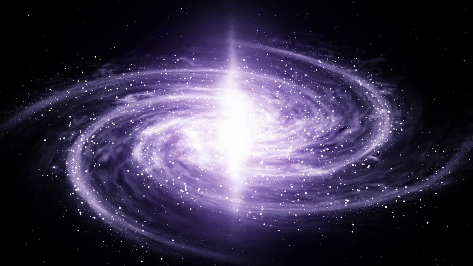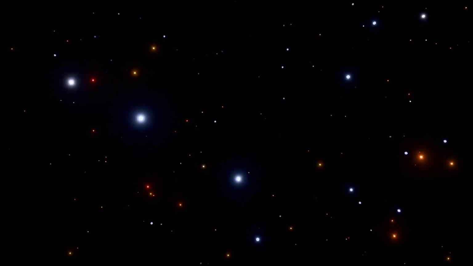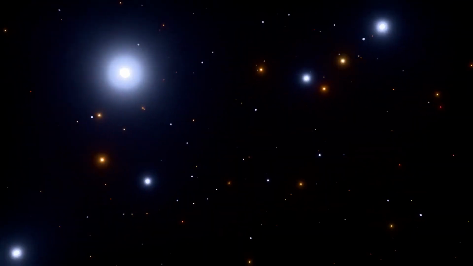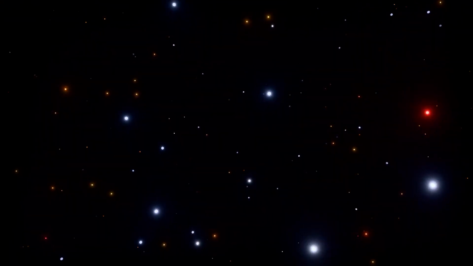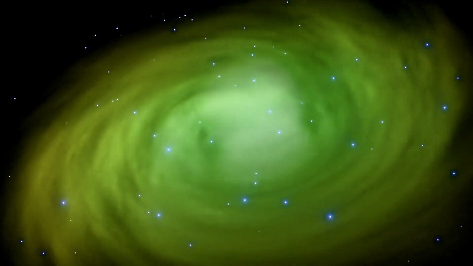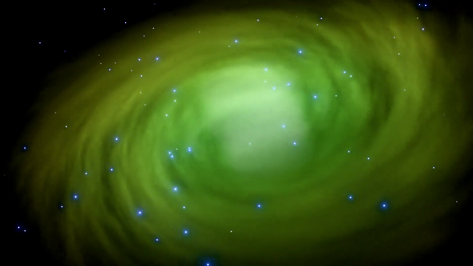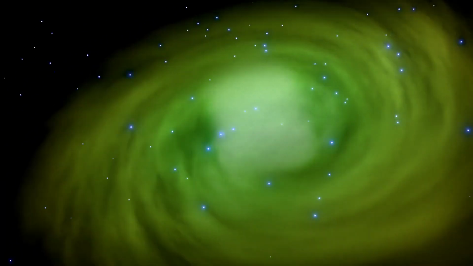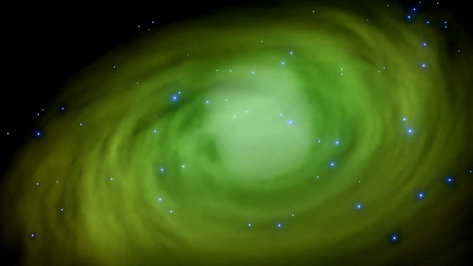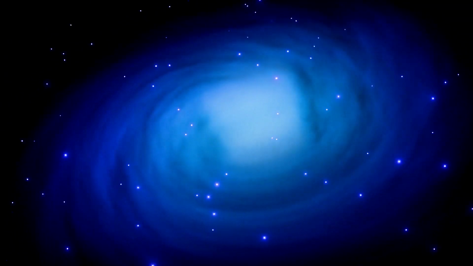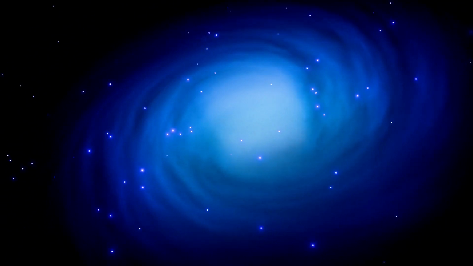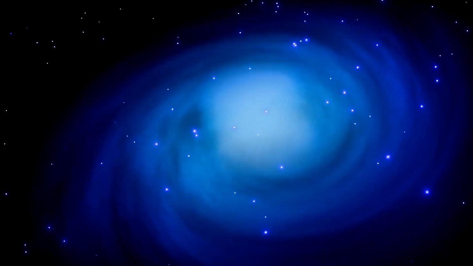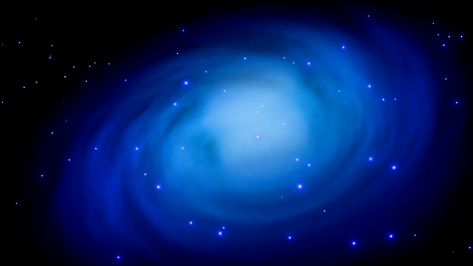A parsec sits at the edge of my everyday map. It is 3.26 years of light, a stretch that feels abstract. I try to replace that light-years-long ribbon with a road trip. Driving to the moon takes about 3 days, a distance most of us have heard. Now imagine extending that trip 1,000 times, then 1,000 more. The result still falls short of a single parsec. I find it hard to picture a line that long on any highway.